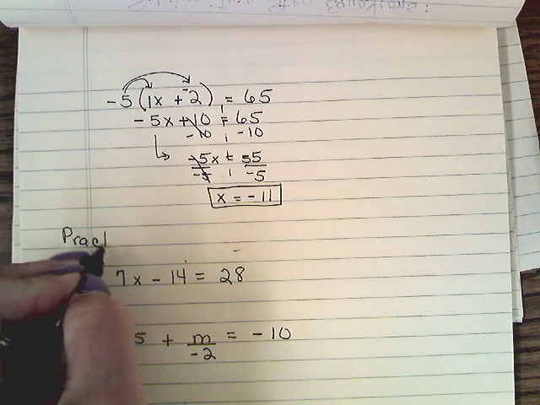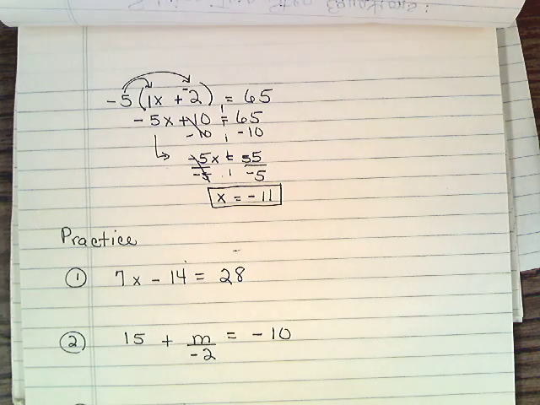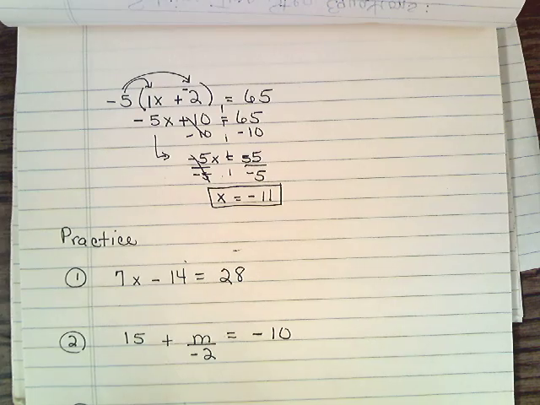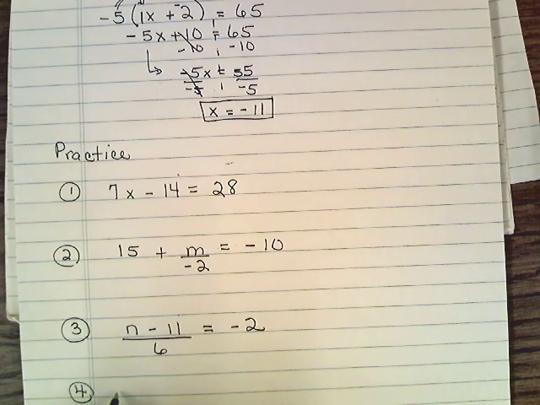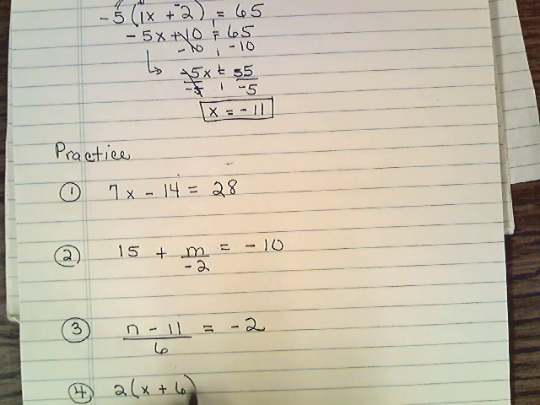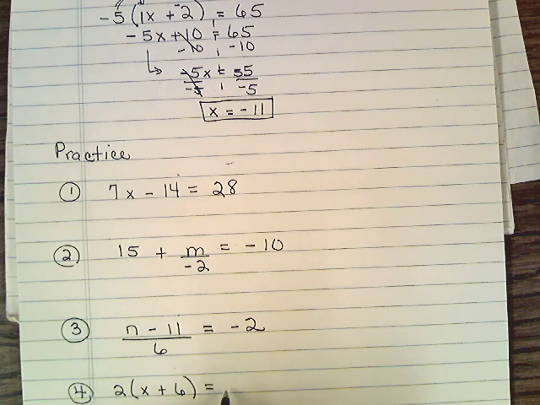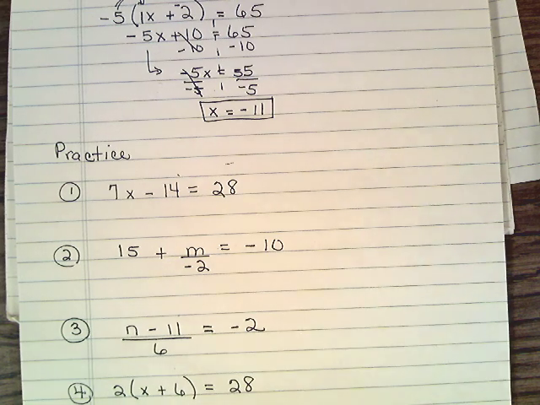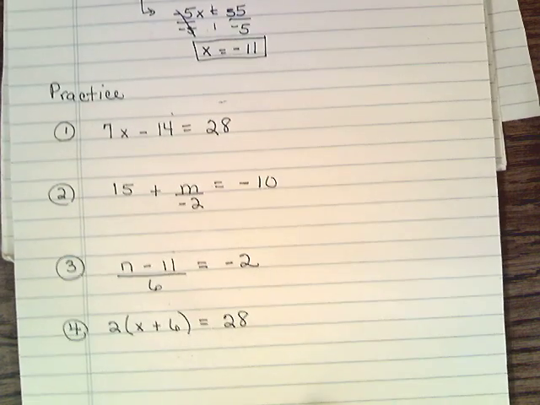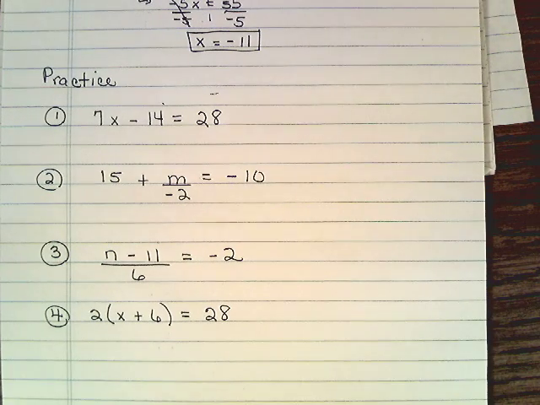So after you take your notes and you write down all the examples, you can go back and you can do, oh, actually there's going to be 4 because I forgot about the distributive property. Sorry about that. So let's do 2 times x plus 6 is equal to 28. All right, you've got your examples, those 4 practice problems I expect done tomorrow when you come to class.